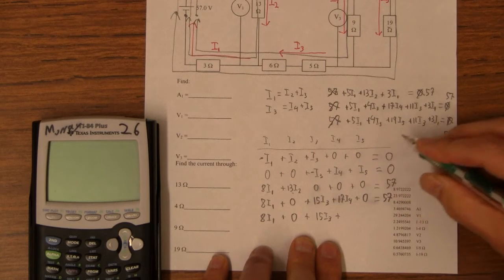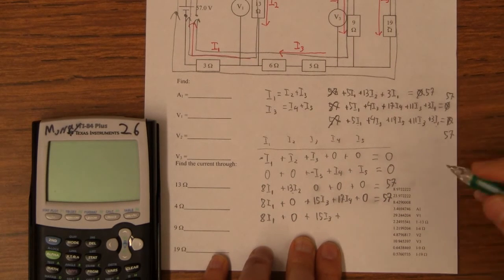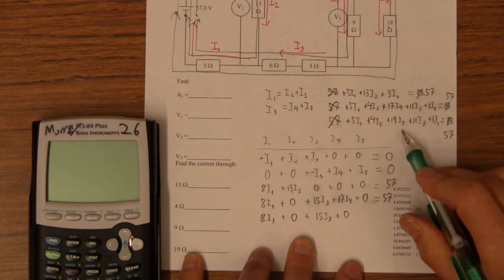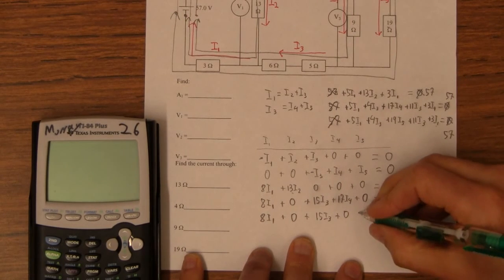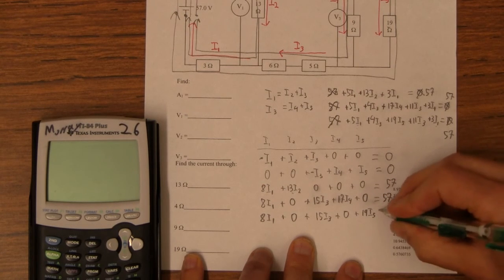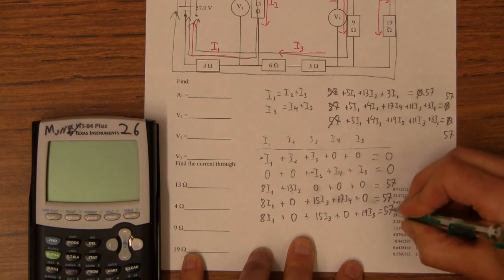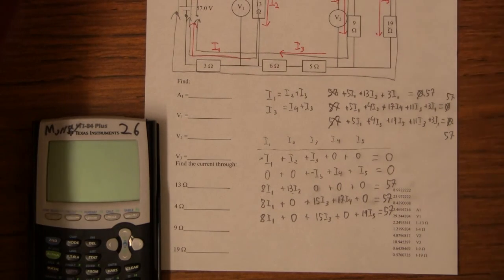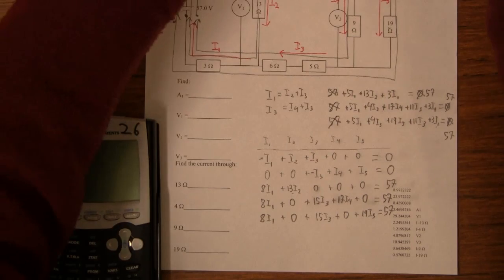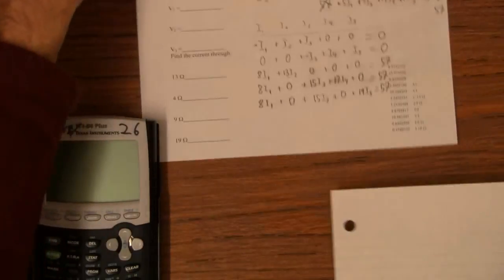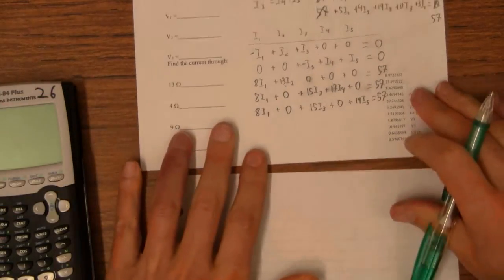And then we've got I4s. We don't have any I4s. We didn't go that way. That loop went to the I5s, so plus 19 I5. And then that equals 57. All right, now we need a little more paper here, right? So we're going to set up a matrix. We're going to solve that equation, that system of equations.